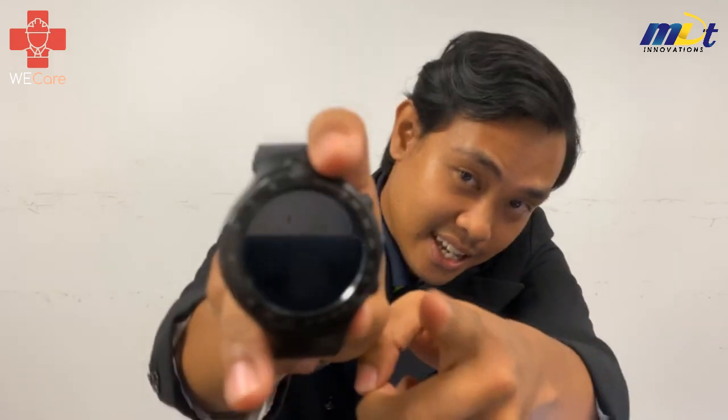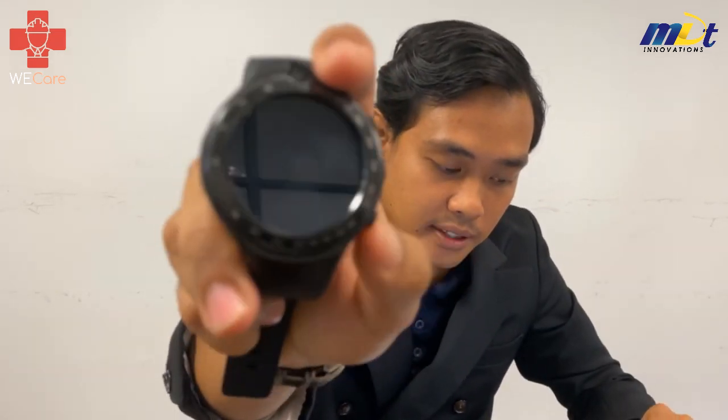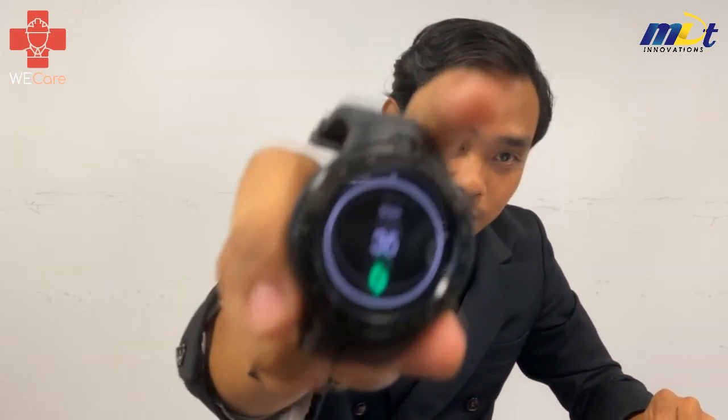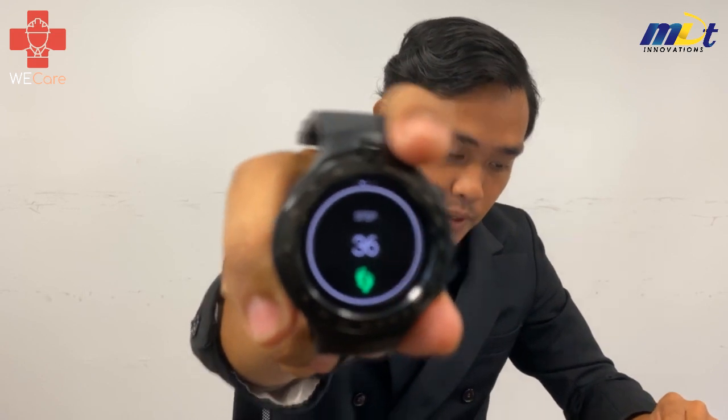The first thing that we're going to show you is the user interface, which is fairly easy to navigate. As you can see, it comes with an SOS button, built-in heart monitoring system, and pedometer, which counts the steps that you take every single day. And GPS, among other things, which makes WeCare best suited for on-site workers such as construction and oil rigs.